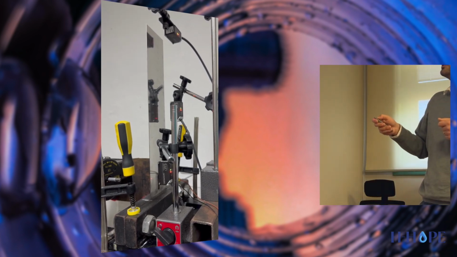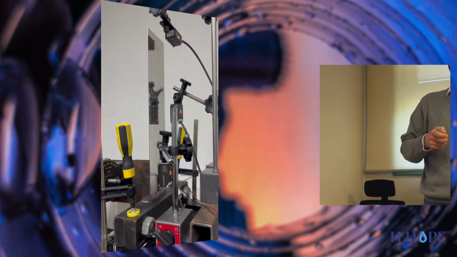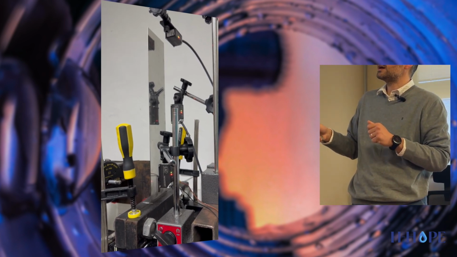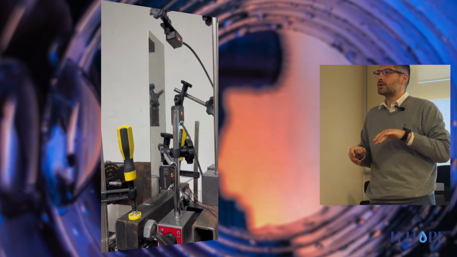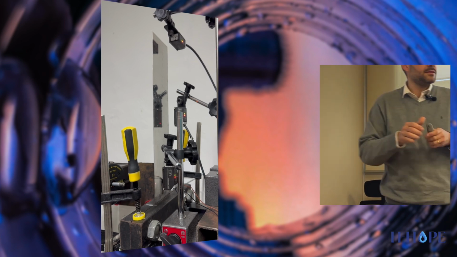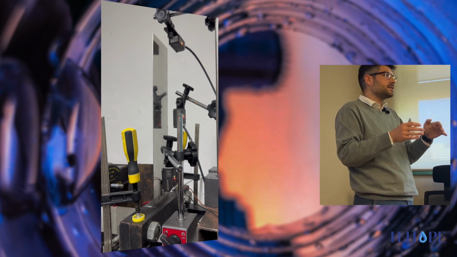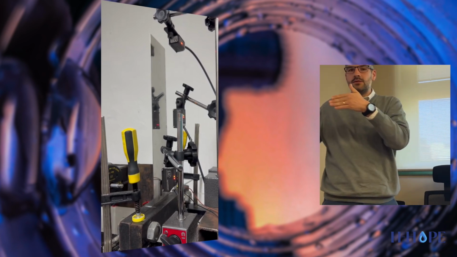We are also measuring the displacement with laser sensors on the top tip here, and two others on both sides of the cantilever beam. Now what we are doing here is a sweep from low frequencies to high frequencies, meaning frequencies below the natural frequency of the system and frequencies above it.